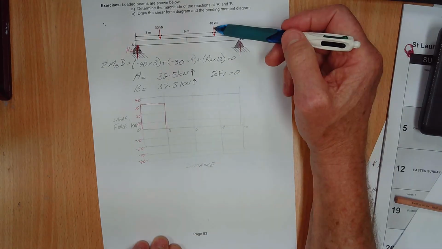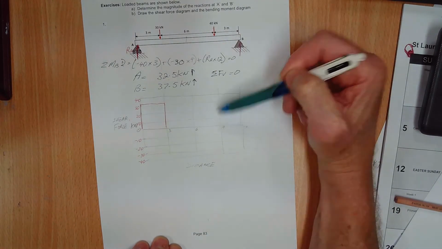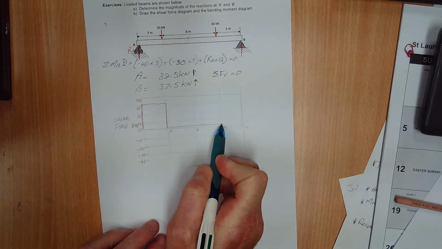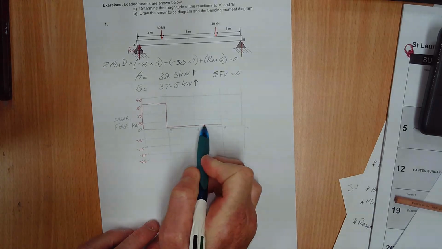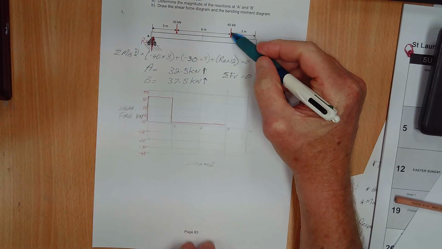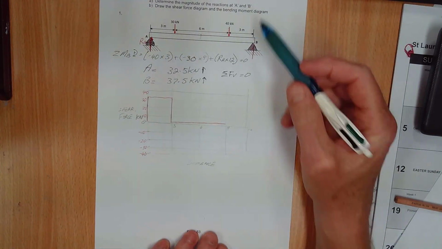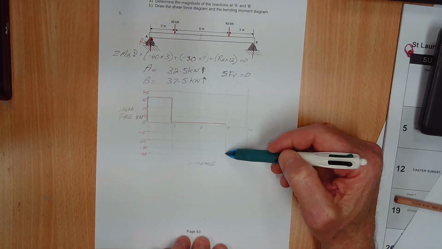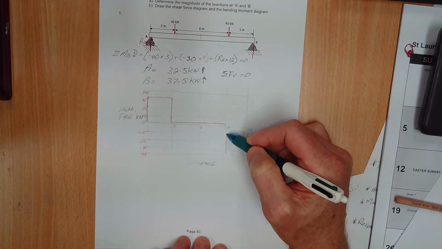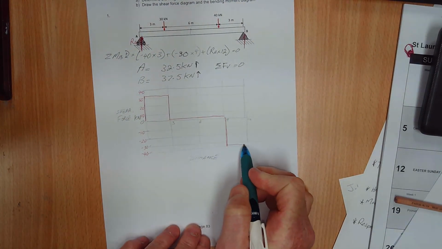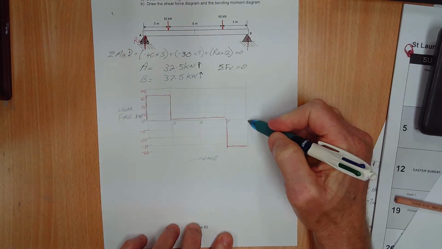Then the next force is our 40. That lines up with our 9. So we're going straight across. I'm just sketching this. You guys can do this nice and neatly with a ruler. To there. From that point, it's going down 40. So that's 2.5 to there, so we've got to go another 37.5 down to there. And then we're straight across to the next force and back to 0.